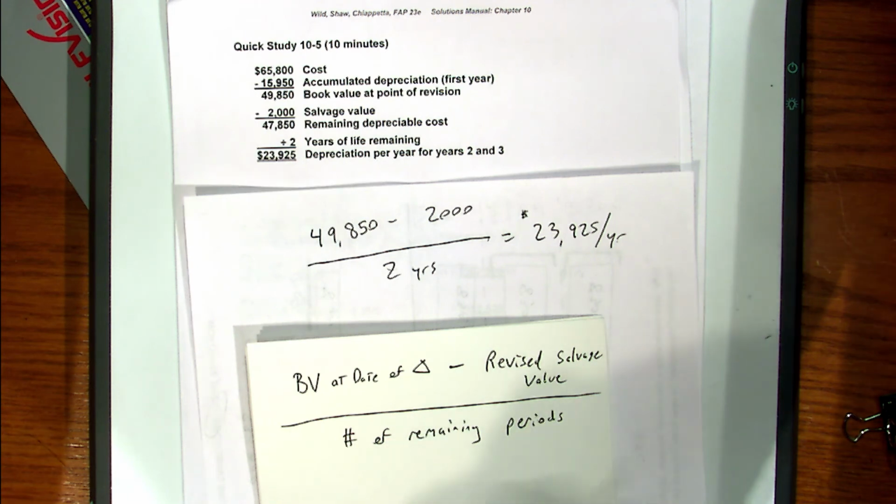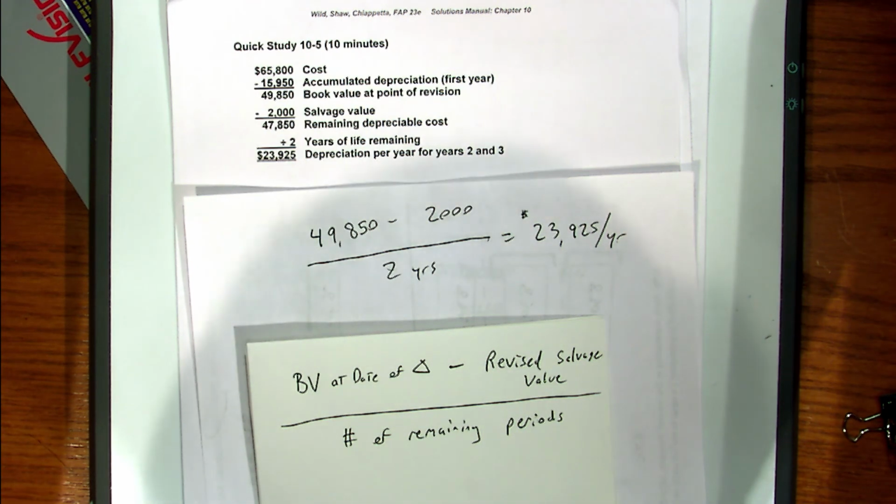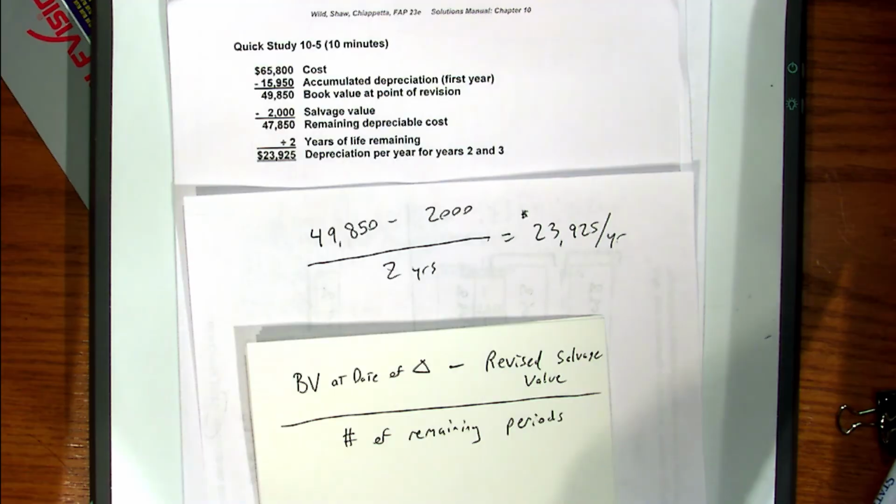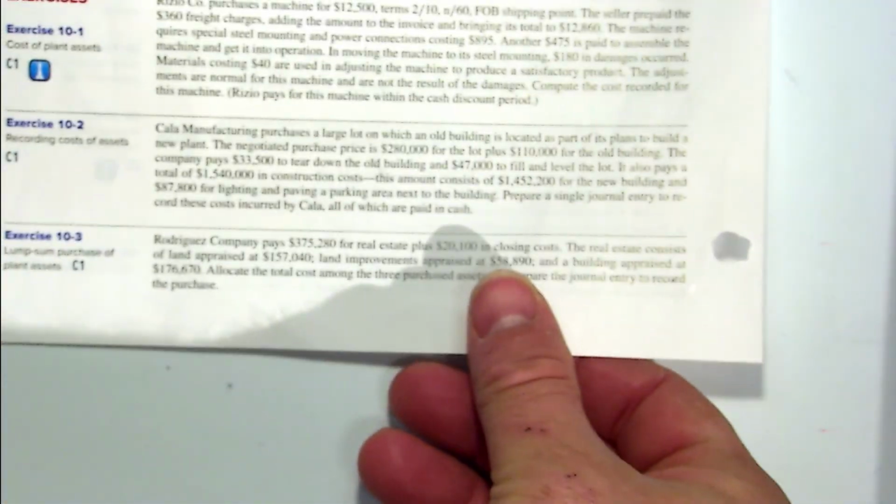Any questions on Quick Study 10.5? If I make a mistake, please tell me. Okay. Let's go through the next problem that I assigned, which I believe was exercise 10.3. Is that correct? Okay. Let me go ahead and put that there if you need it at home.